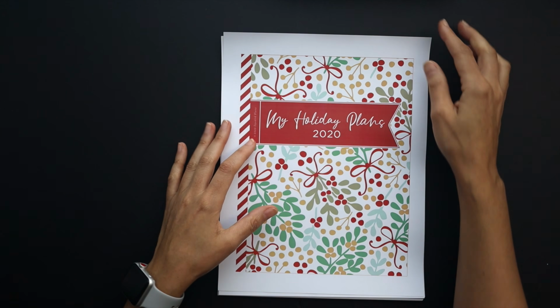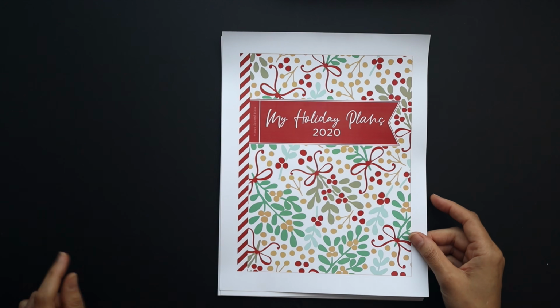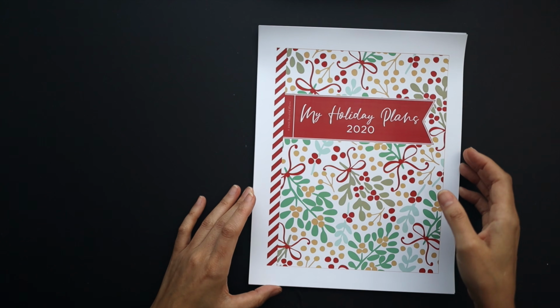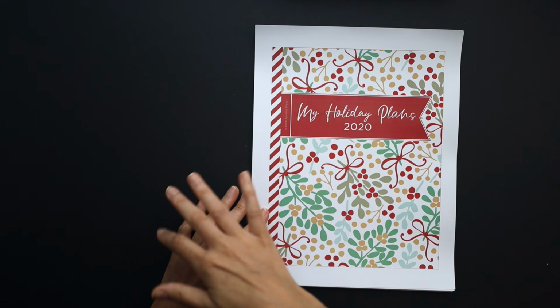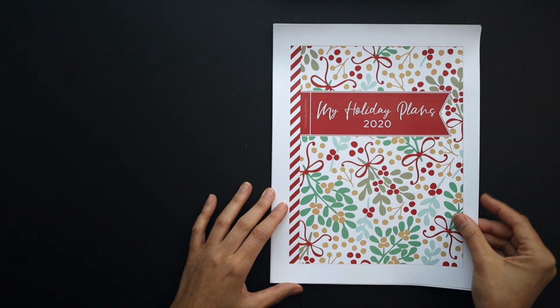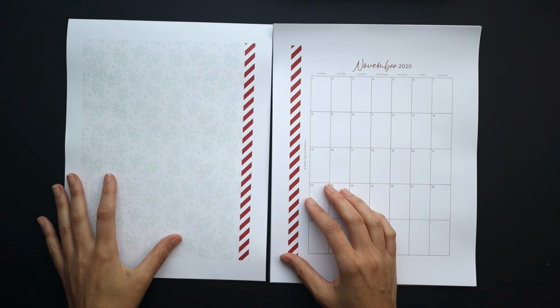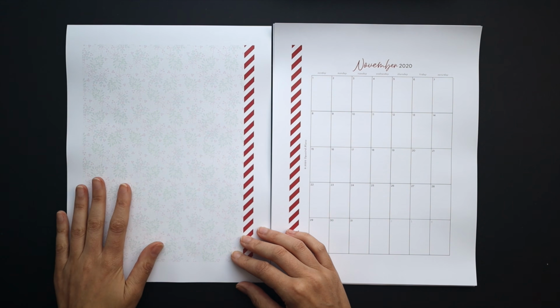It's very smooth. It's nice and thick without being too thick, and bright white. So I do love that for this paper, and we'll use this again for my inserts for 2021. So I have a cover page that I designed, and I did a simple backing page.